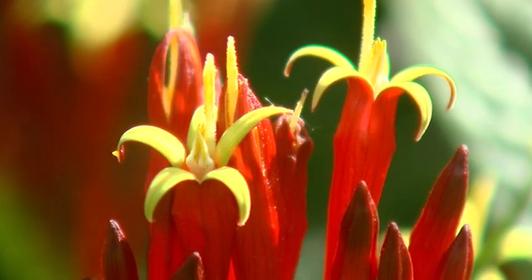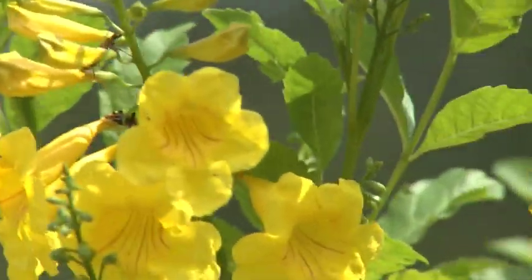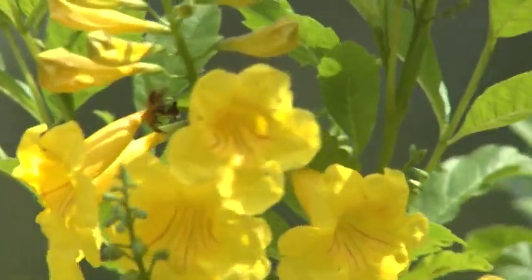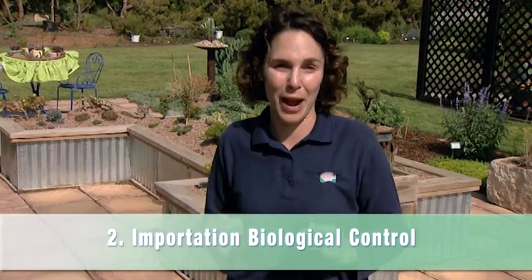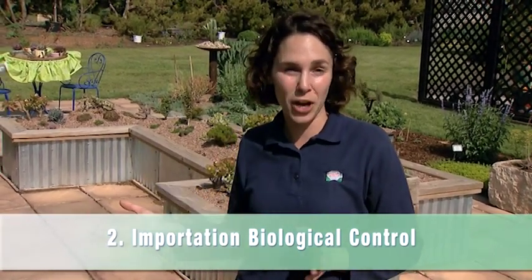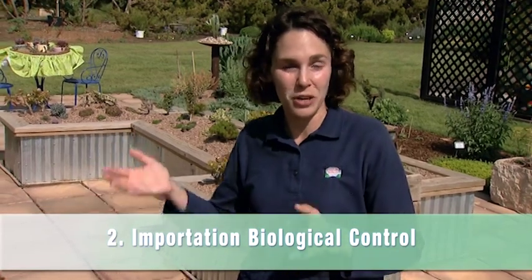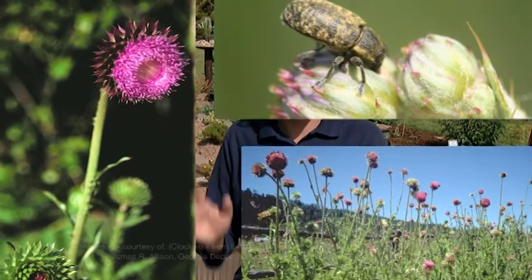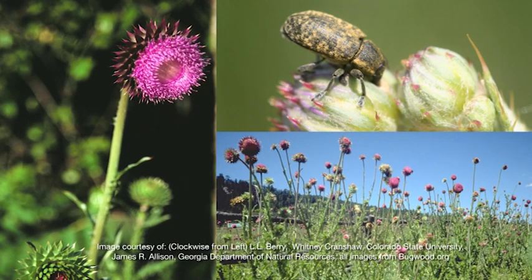Another form of biological control is importation or classical biological control. And this is a strategy that gardeners don't practice. It's a highly regulated science that involves the introduction of a natural enemy from another location to control an invasive pest. A common example in Oklahoma would be the use of herbivorous beetles to control musk thistle.